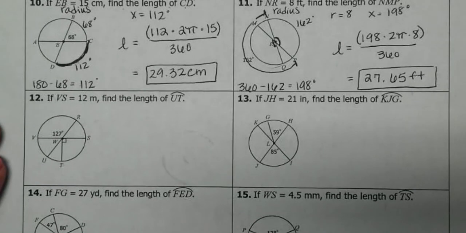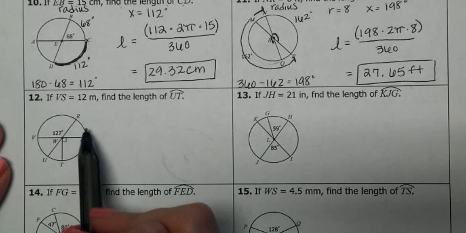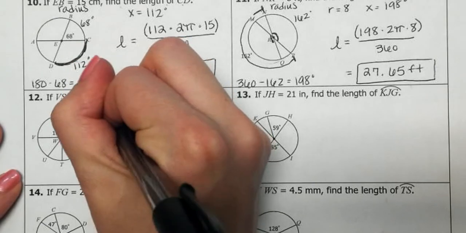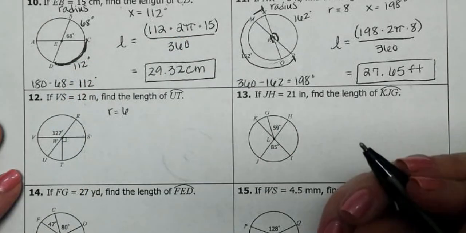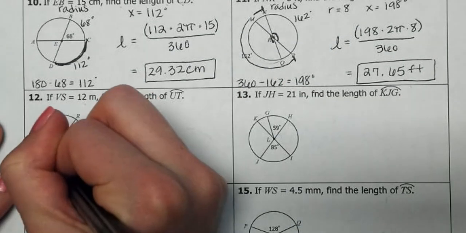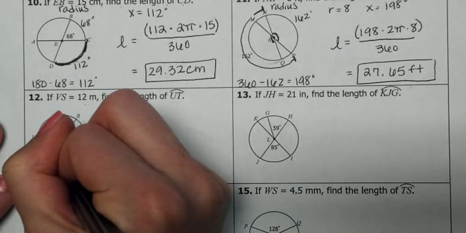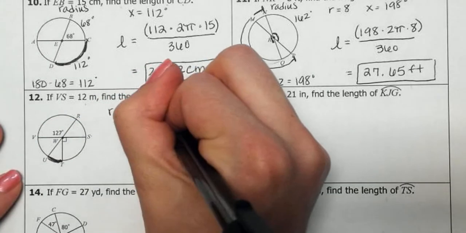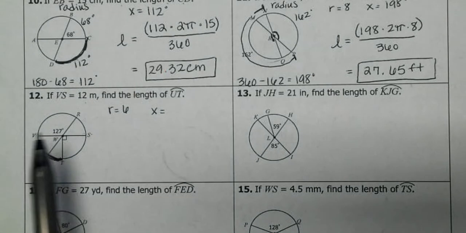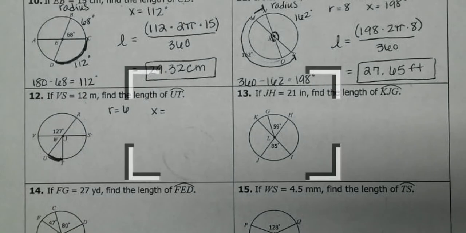So number 12, it tells me from V all the way across to S is 12. So that is actually my diameter. So my radius would be 6. And now it wants me to find the length of UT. So I want this arc measure here. And I need the degree of it before I can get started. So I need X. So if you look here, I have a 127 degree angle. I have a 90 degree angle. That's all the information that I have on the angles.